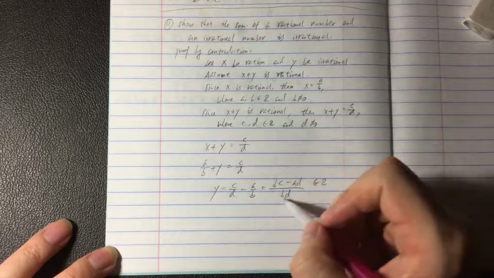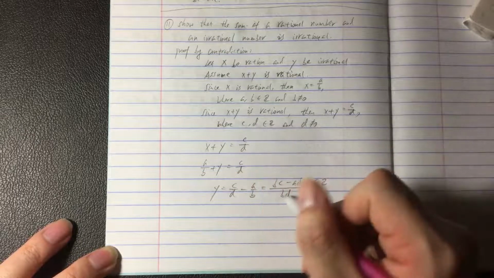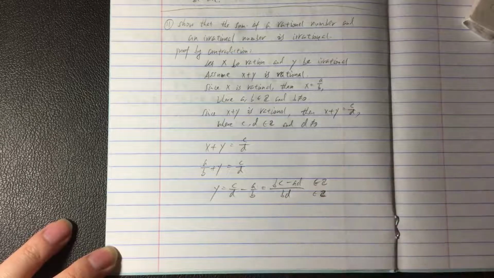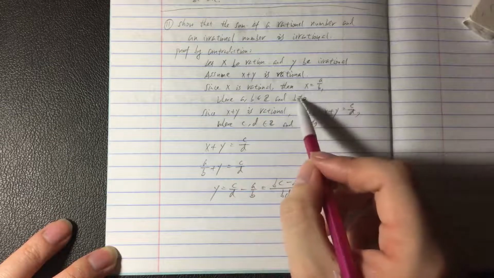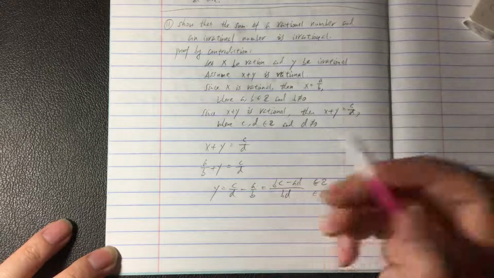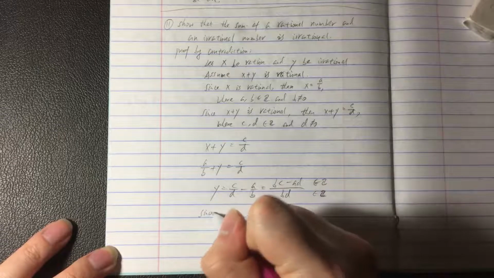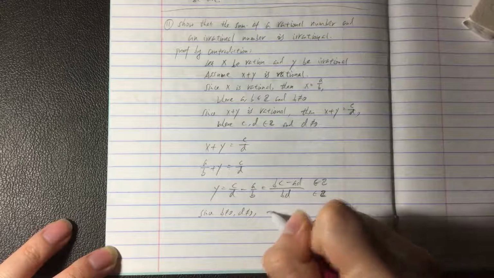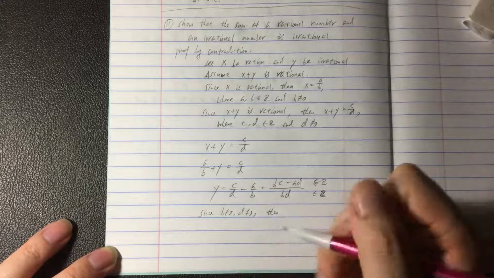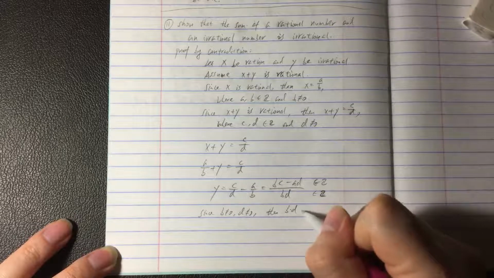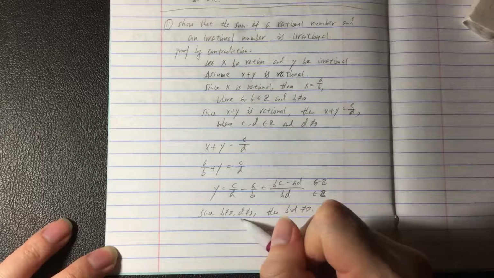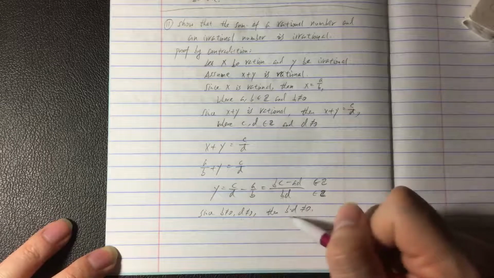Since b and d are also integers, b times d is also an integer. And since b is not 0 and d is not 0, their product b times d is not 0.